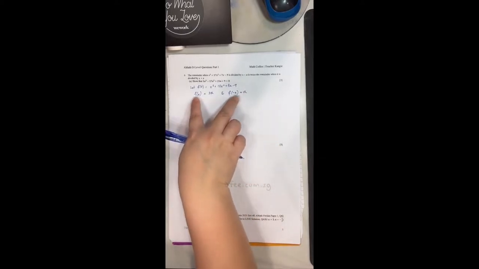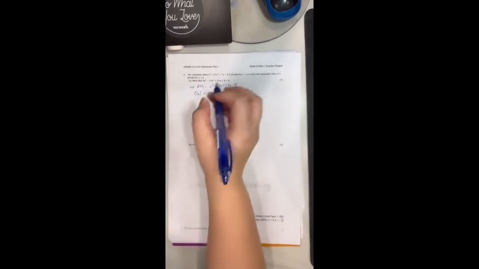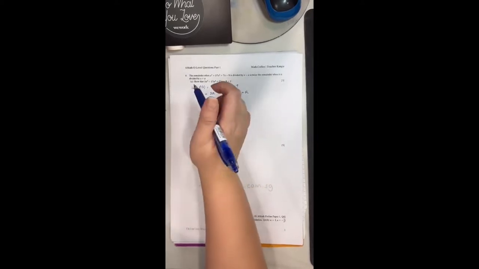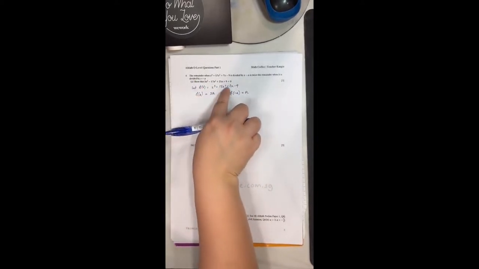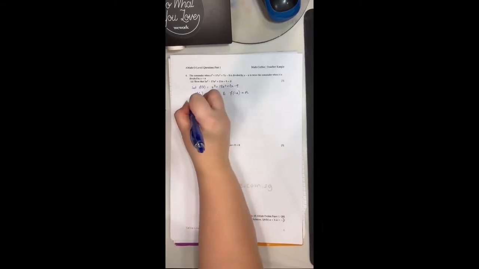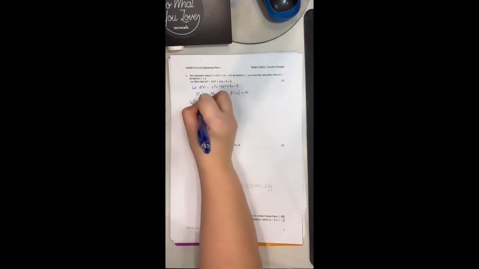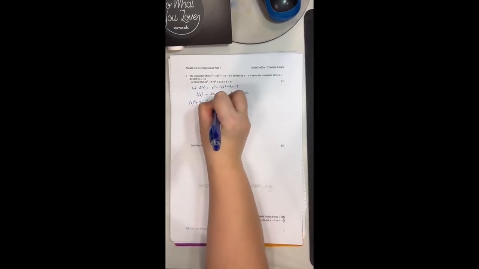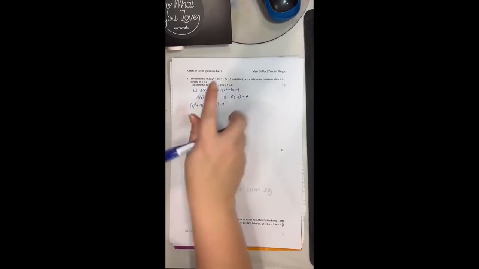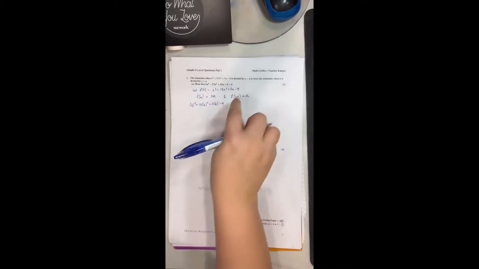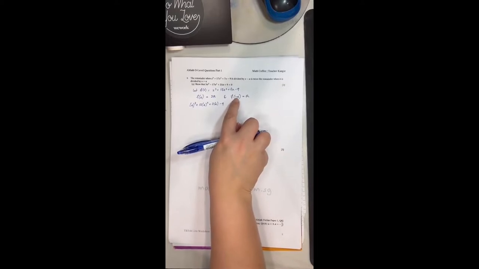So when you want to form the equation later, f(a) means I replace all the x with a. So it will be a cubed plus 17a squared plus 7a minus 9. This is f(a). Now f(minus a) means I replace with minus a.